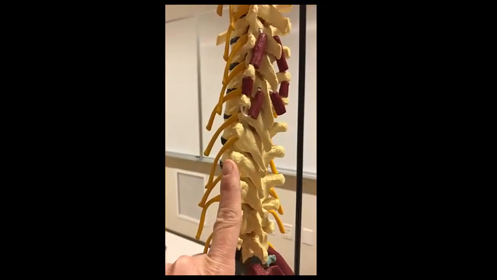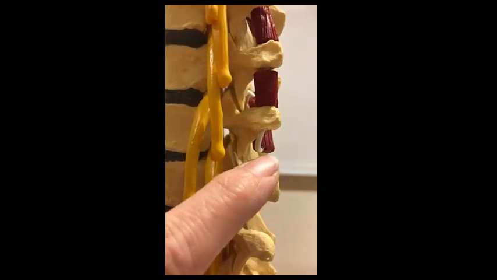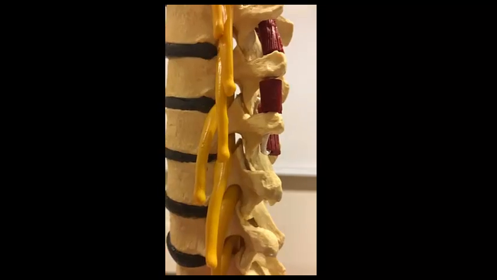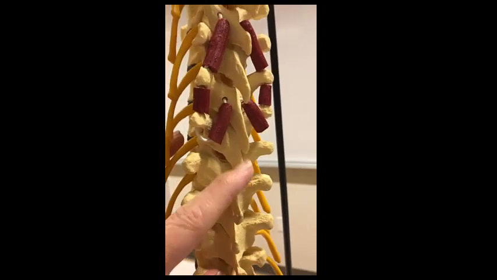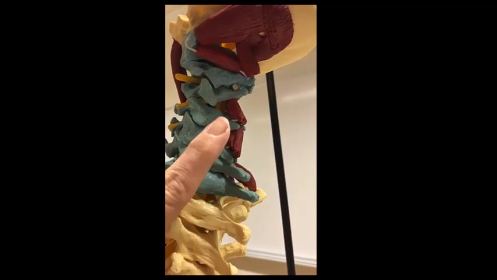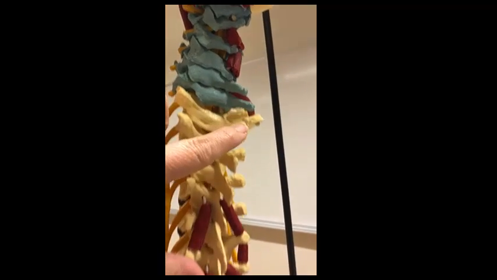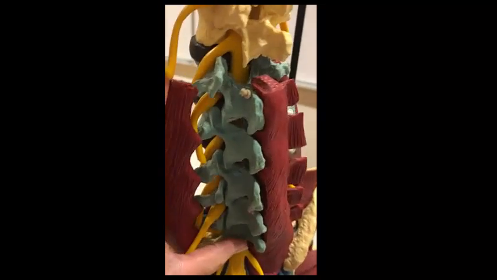In the case of the thoracic area, there's actually a facet. This is where the rib connects to the vertebrae. There also is a spinous process, and the most noticeable one is right here. This is C7, it's called C prominens. You'll notice that as we go down, the shape of that spinous process starts to curve more and more inferior as we move down into this lumbar region.